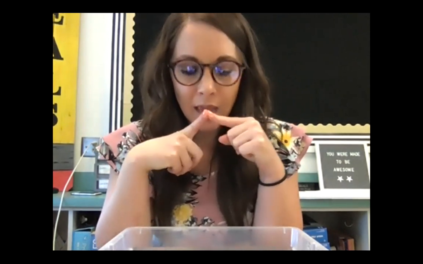So go ahead and make your hypothesis. In other words, I want you to tell me or show me if you think the ping pong ball is going to float on top of the water. Give me a thumbs up. Our thumbs up will be float. If you think the ping pong ball is going to sink to the bottom, give me a thumbs down. So thumbs up for float, thumbs down for sink.